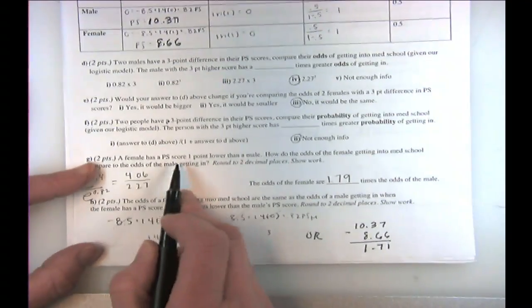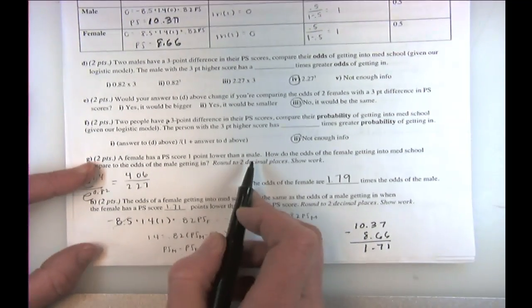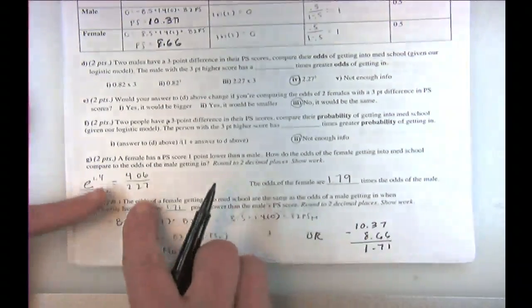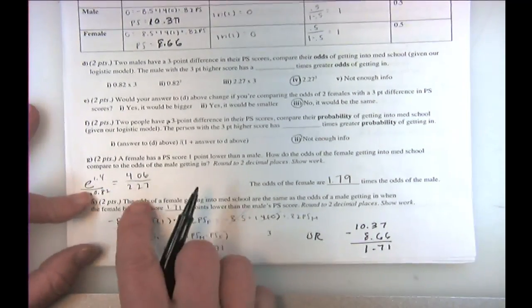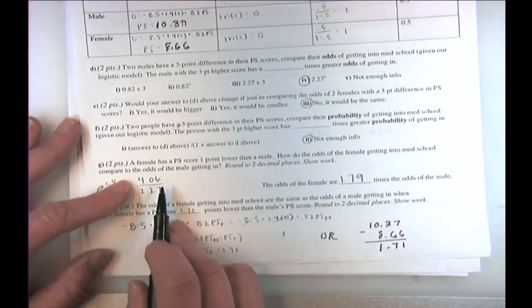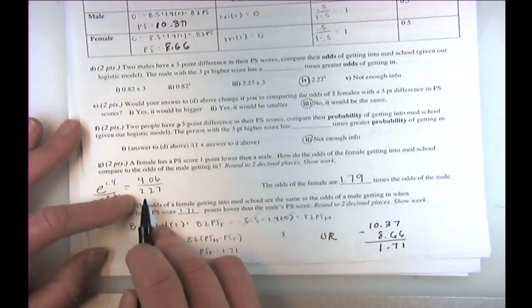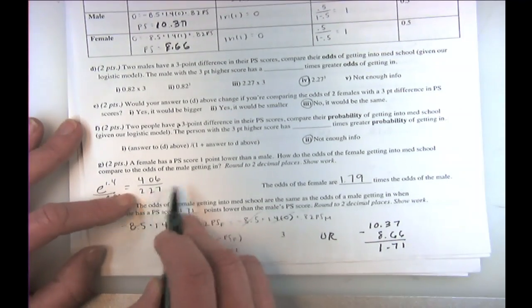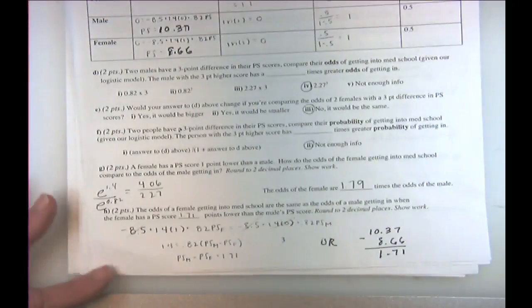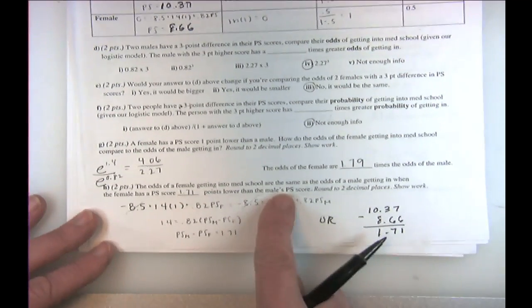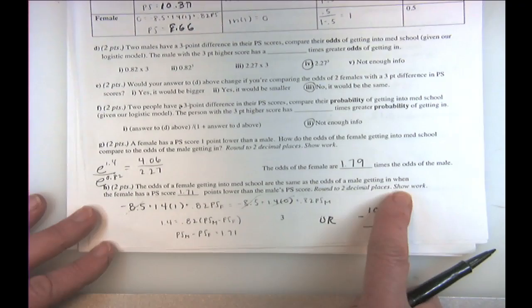It says a female has a PS score 1 point lower than a male. How do the odds compare of getting into medical school? Well, she's favored because she's female, so that's multiplied by 4.06. But then 1 point lower, so instead of multiplying by 2.27, you divide. So that's your answer right there. In this one, some people, okay, the odds of a female getting into medical school are the same as the odds of a male getting in. When?